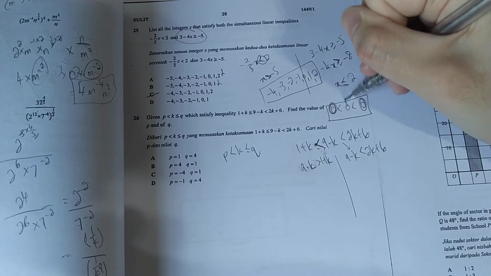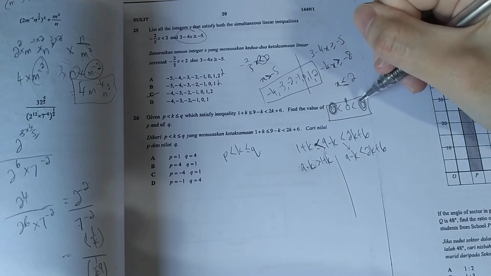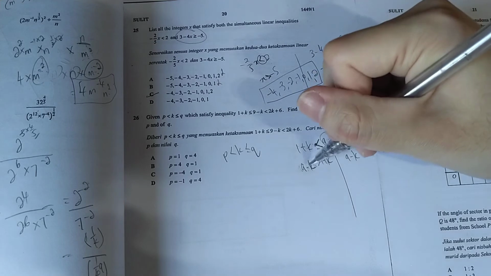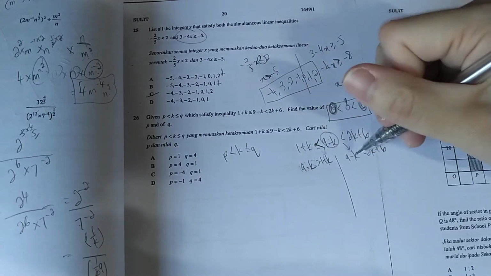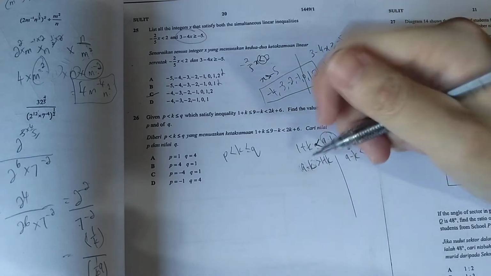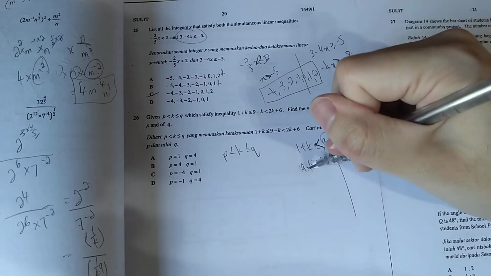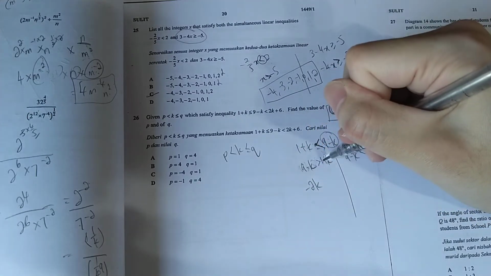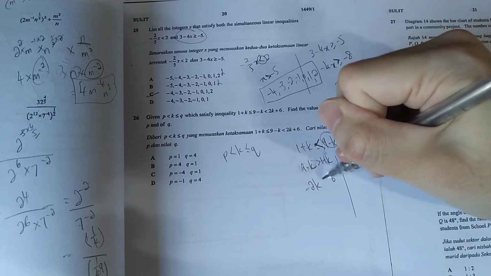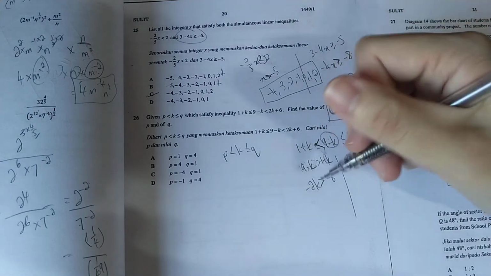It means that this number in the middle should be bigger than this, but smaller than this. So the middle one should be bigger than 1 plus K. So 9 minus K bigger than 1 plus K. But 9 minus K has to be smaller than 2K plus 6. What is negative K minus K? Negative 2K. And what's 1 minus 9? Negative 8. So here it's still bigger, right? So K is what?